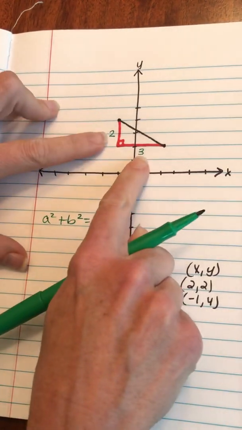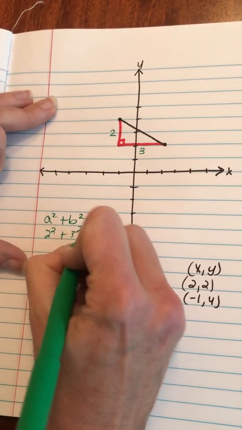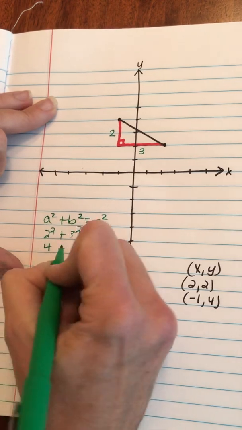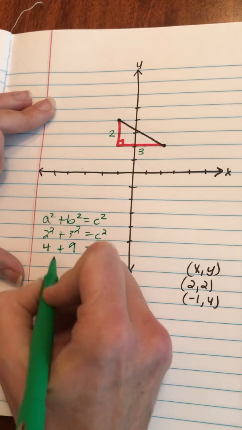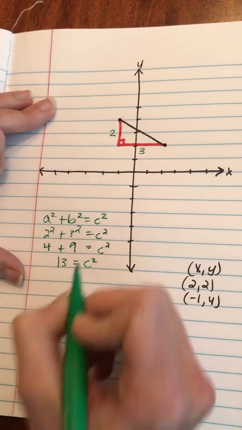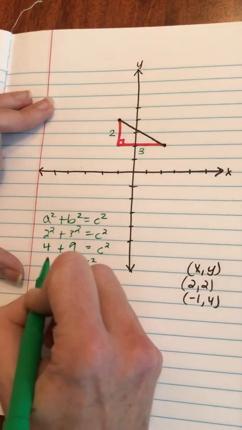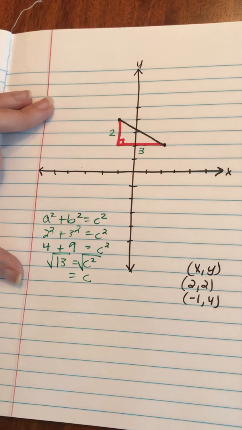I know that my a and my b are 2 and 3. 2 squared plus 3 squared equals c squared. I know that 2 times 2 is 4, and 3 times 3 is 9. So 13 is equal to c squared, but I don't want the square. I don't want the area of the square. I want the actual distance. So I need to do the square root of 13, which I'm going to approximate.